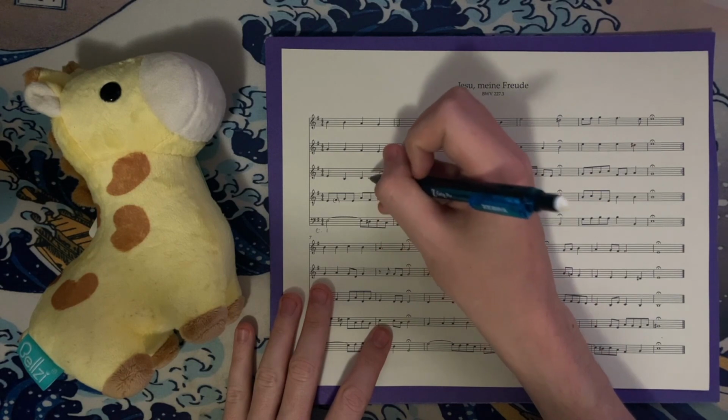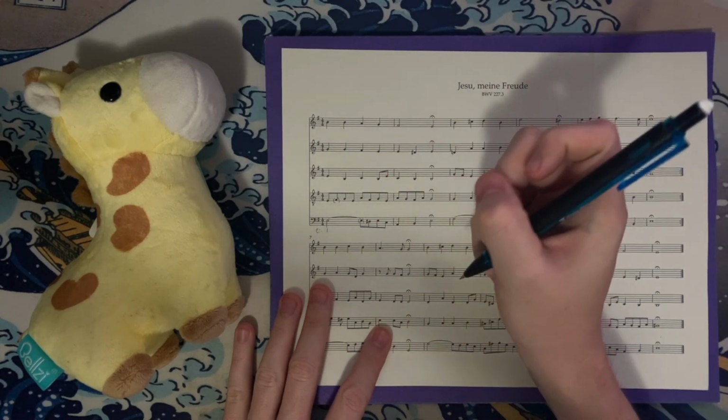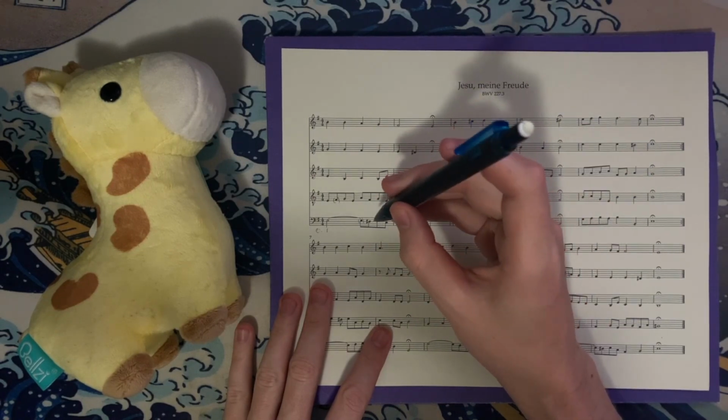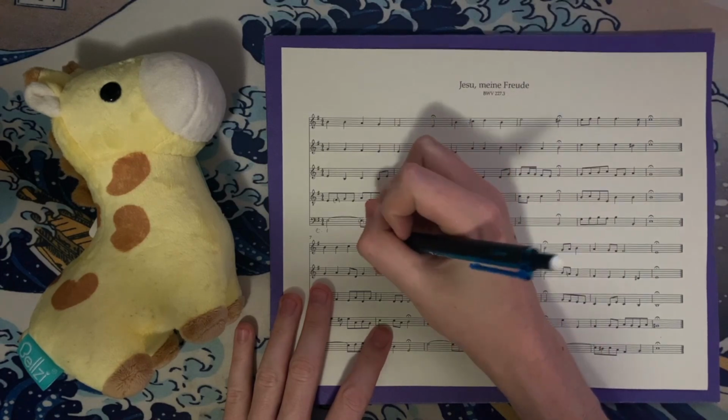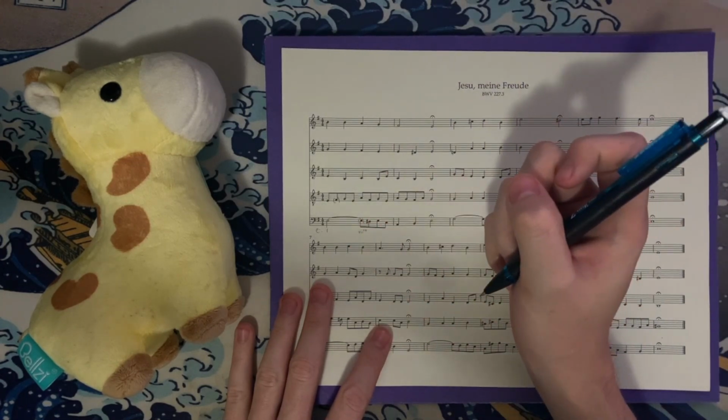We then have E, A, C, F sharp, and A. This E is an accented non-chord tone. I think this D sharp is the interesting tone here. It's D sharp, F sharp, C, F sharp, and A, which is D sharp fully diminished 7th. That's 7/7 in the key of E minor.